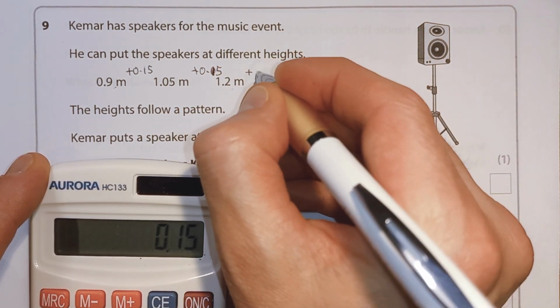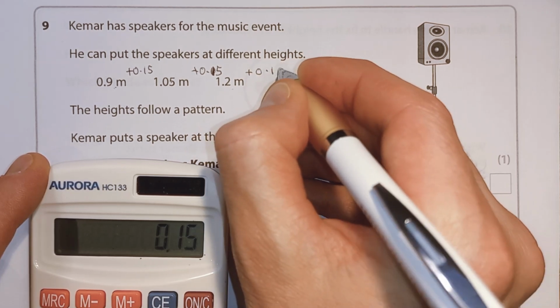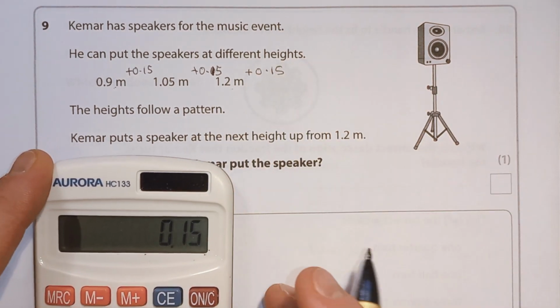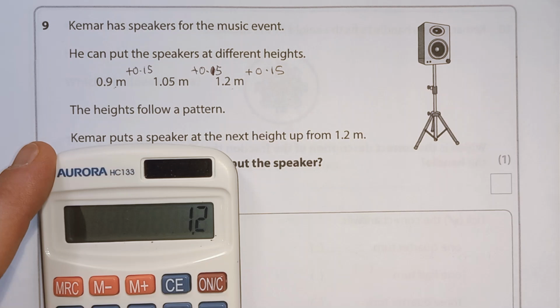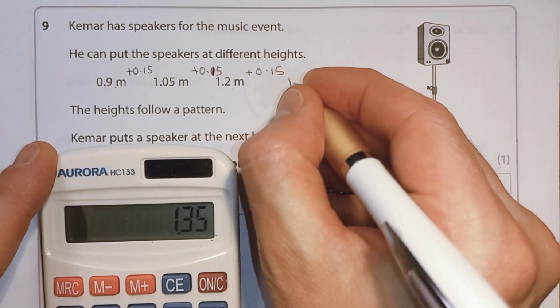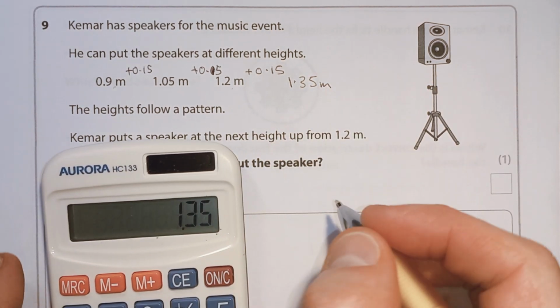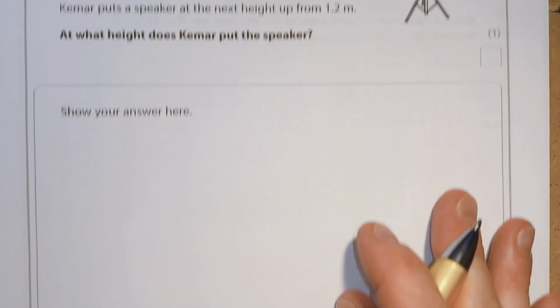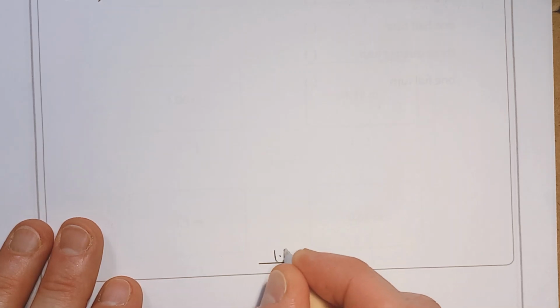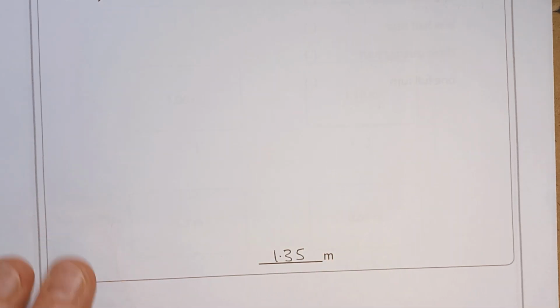So if this pattern's repeating, the next one is going to go up by another 0.15. So 1.2 plus 0.15 gives us 1.35 metres. And we can put that down here.